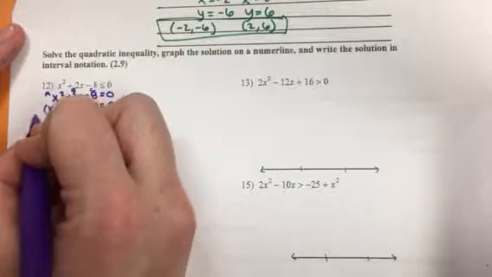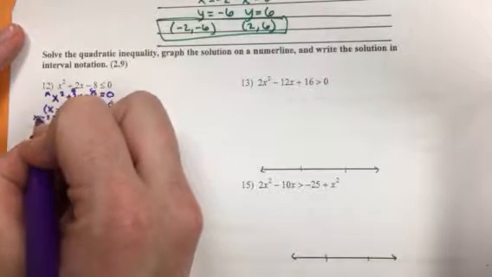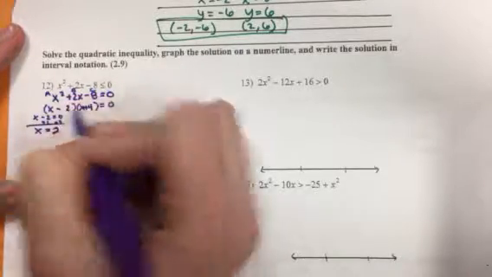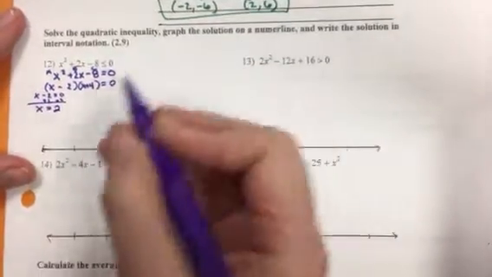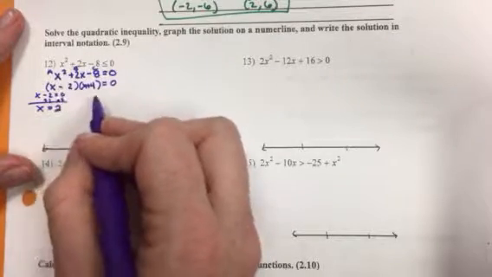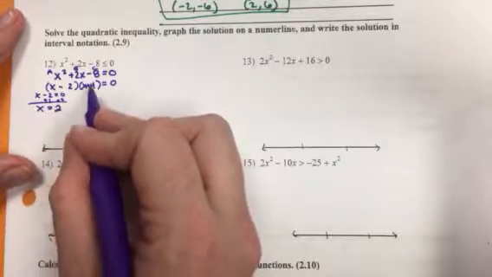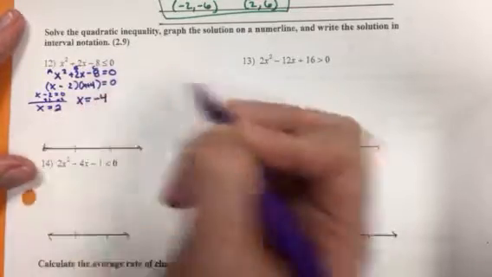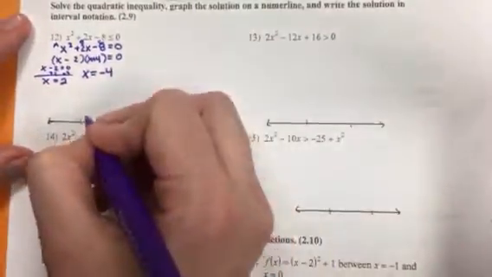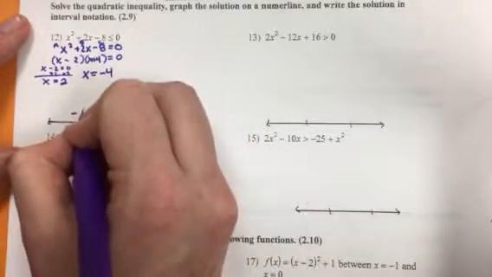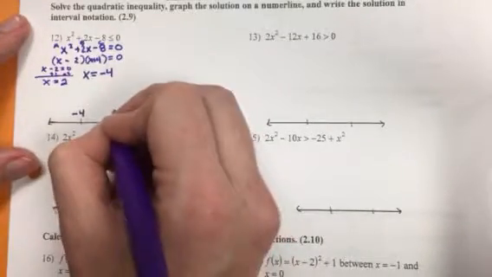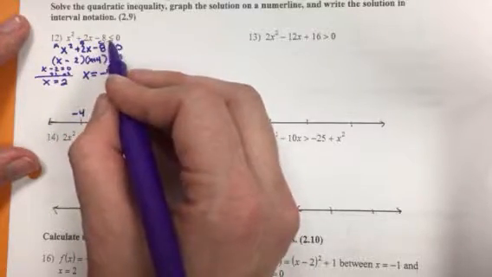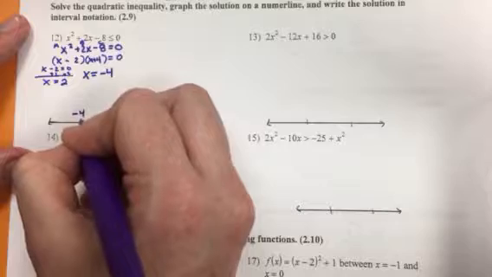x minus 2 has to equal 0. When I move it over, I have to add it to both sides. x equals a positive 2. So I had to move the 2 away from the x, it became a positive 2. If I had to move the 4 away, then the x would equal a negative 4. I'm going to place those on my number line. Negative 4 goes on the left, positive numbers go on the right. My dot is going to be closed because it's equal to these numbers.